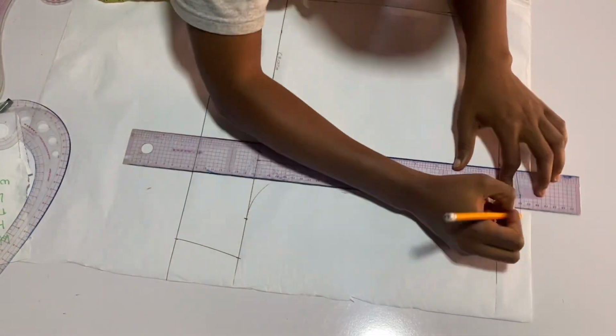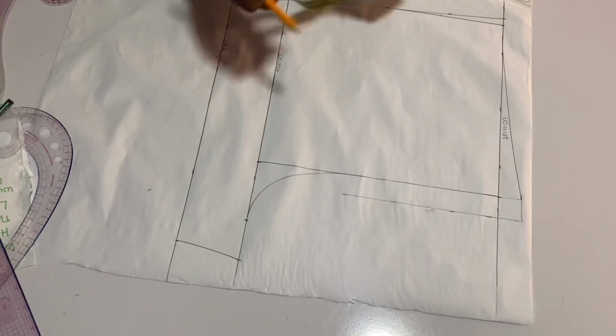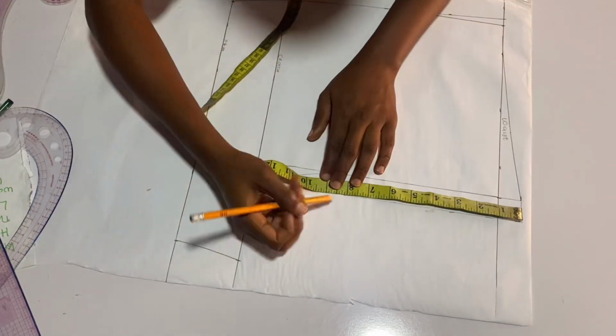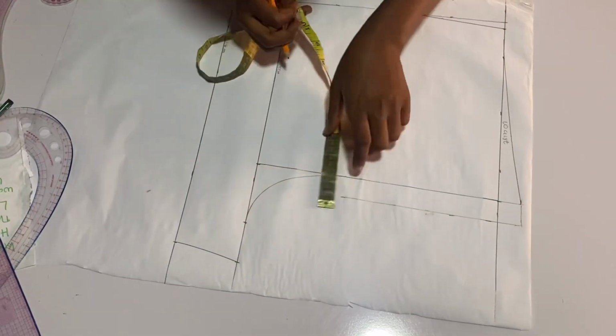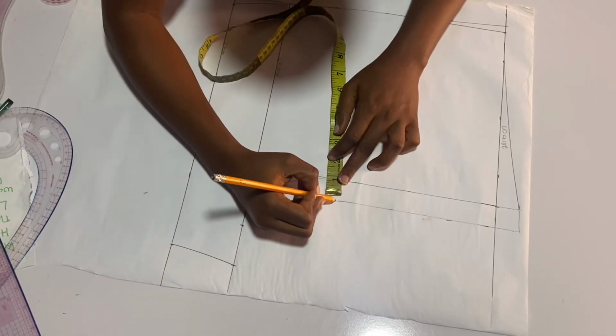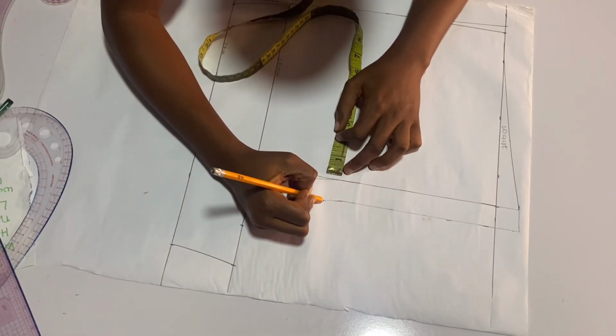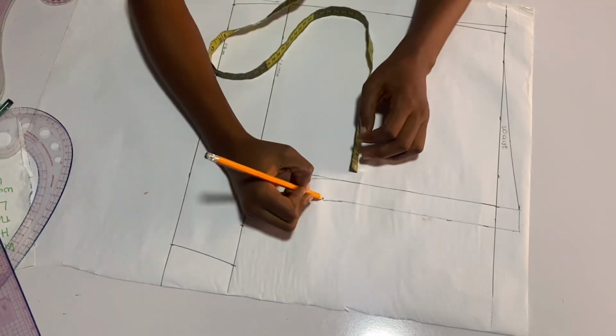So guys, this sewing allowance here is going to be for my zipper. This is my zipper allowance, and if I measure it, you can see I have about 9 inches. So you can make use of 9 inches or 8 inches for your zipper allowance. This is going to be on your back pattern, like I said.